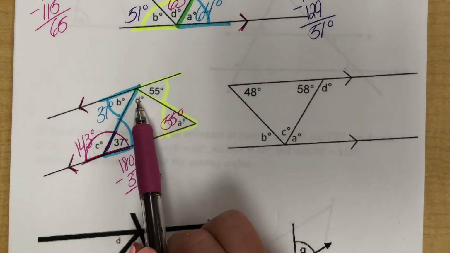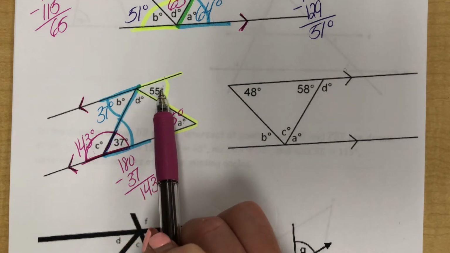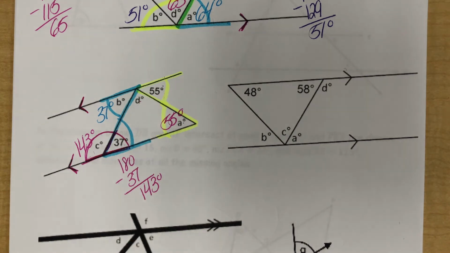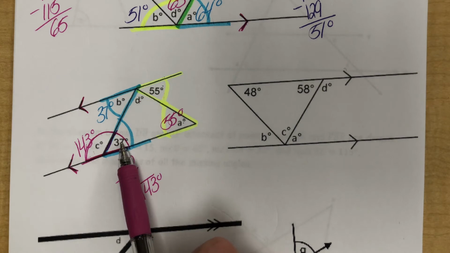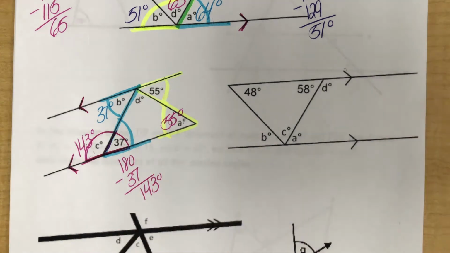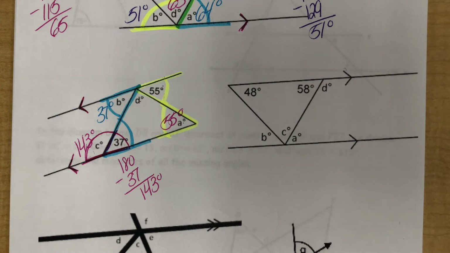I can either use the fact that D is adjacent with B and 55, so I could make a big half circle right here and get my answer to D using the angles on a line method. But what shape do you guys notice in this example? I'm seeing a triangle. How many degrees are in a triangle? 180. Well, if I already know two of the angles, can I easily get the third? And I absolutely can. So it's whatever method you want to use.